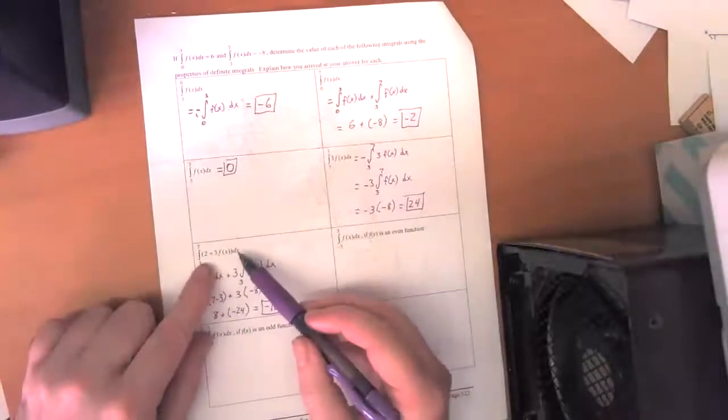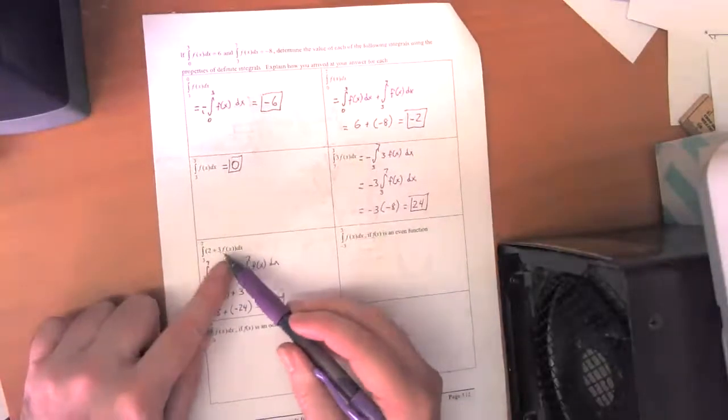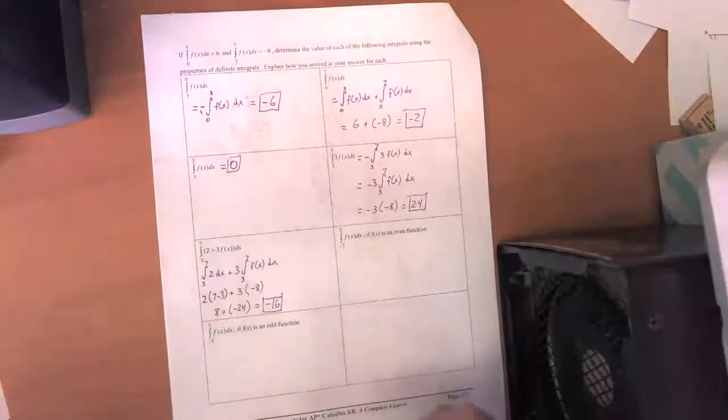So you can see that even when we've got something that's really difficult like this, a very complicated expression, we can just use those properties from the previous page and really take this apart.